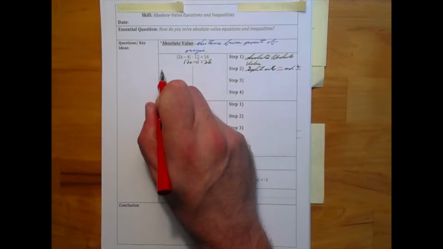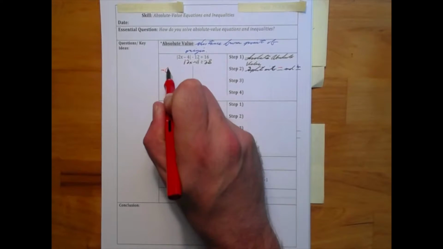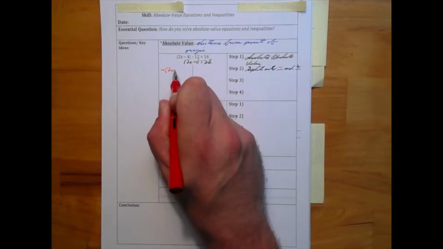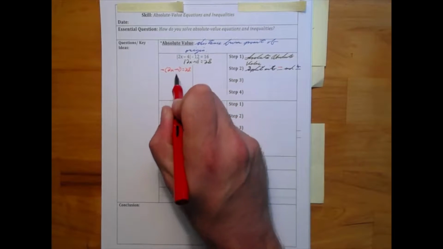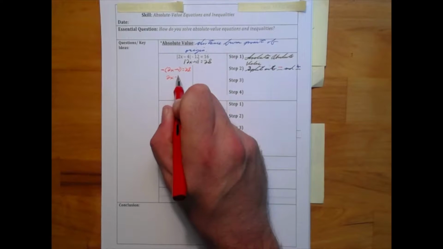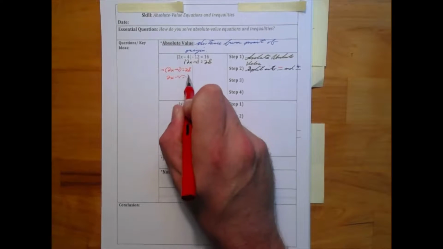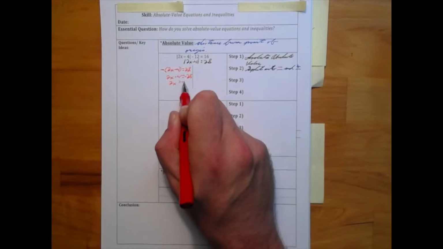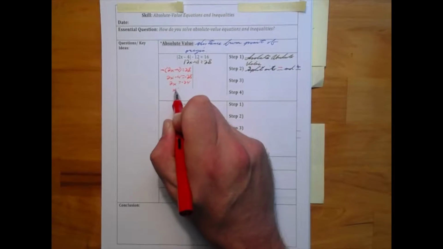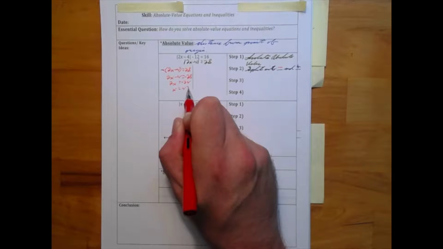I'll work the left side first to get negative 2x minus 4 is equal to 28 and solve this side, giving me 2x minus 4 is equal to negative 28, or 2x is equal to negative 24 when I've added 4 to both sides, which means that x is negative 12.